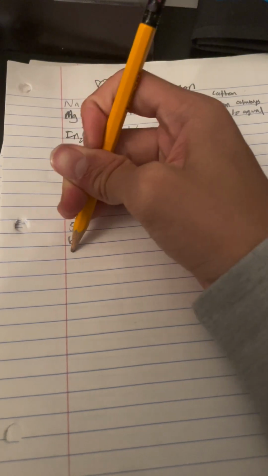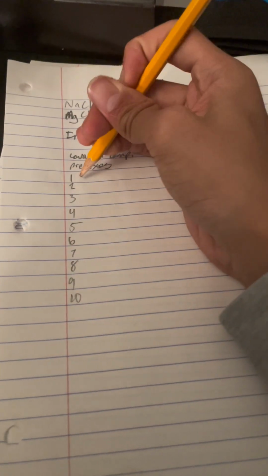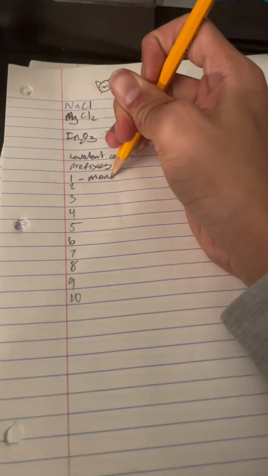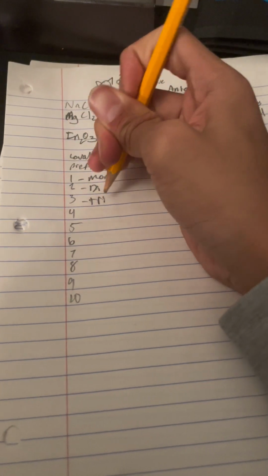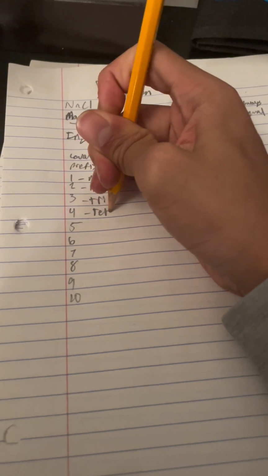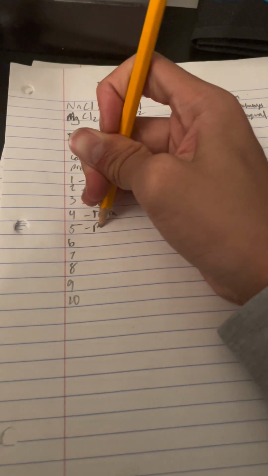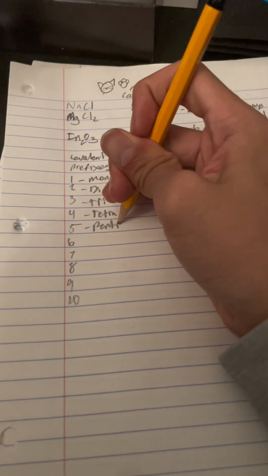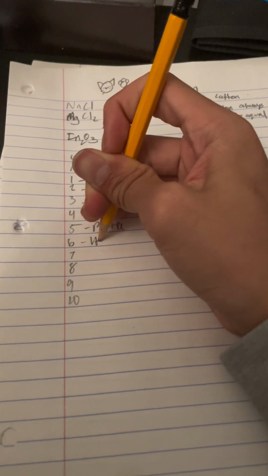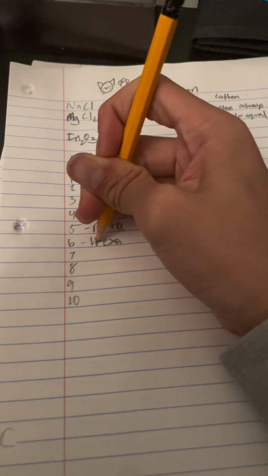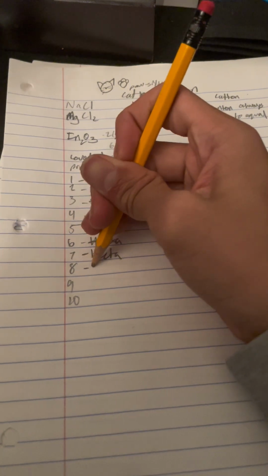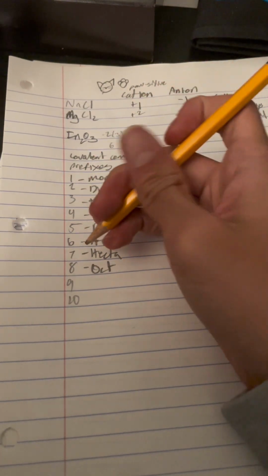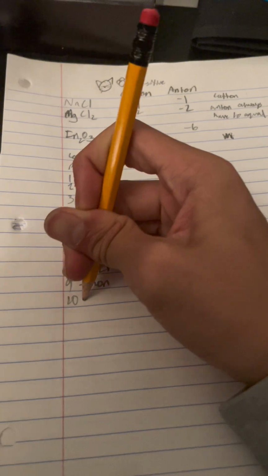So 1, 2, 3, 4, 5, 6, 7, 8, 9, 10. Obviously 1 is mono, 2 is di, 3 is tri, 4 is tetra, 5 is penta, hexa, hepta, octa, nona, and deca.